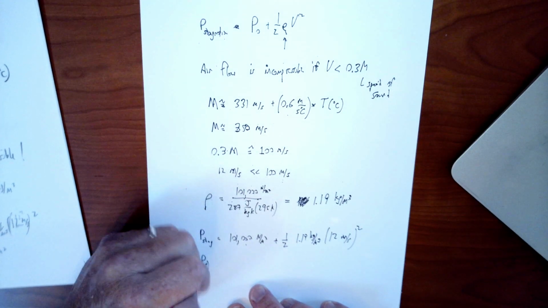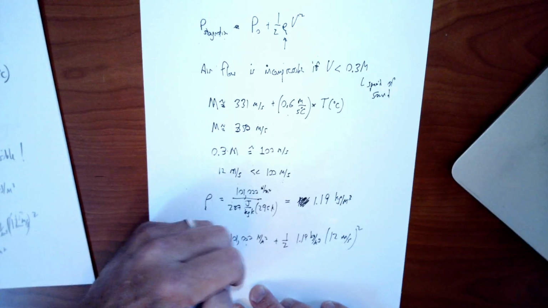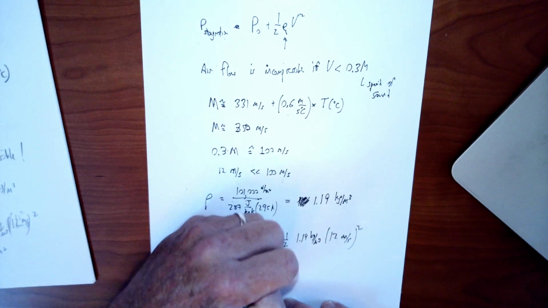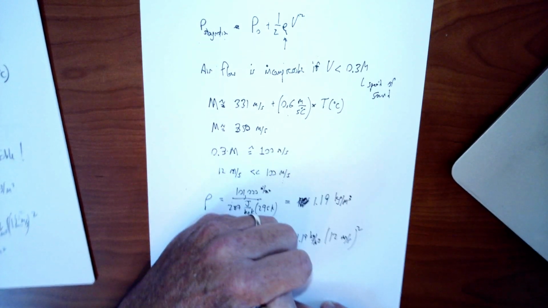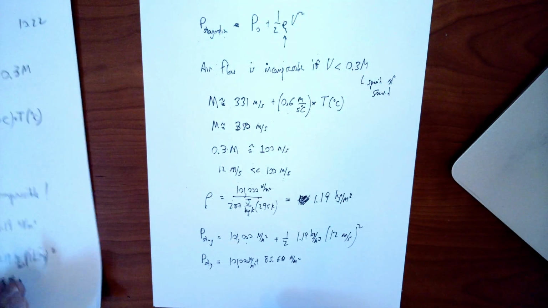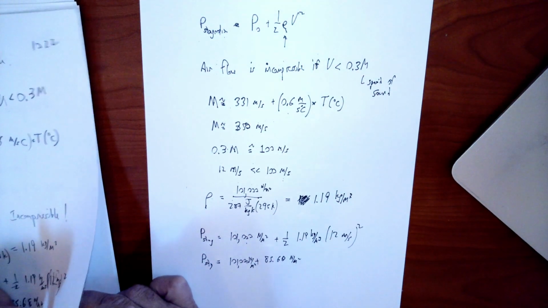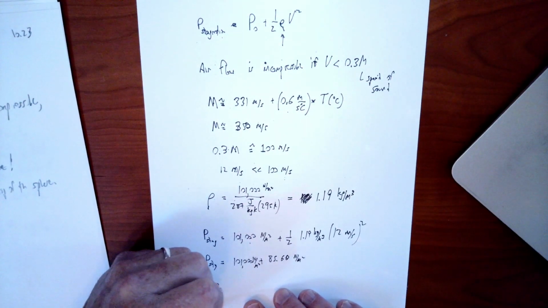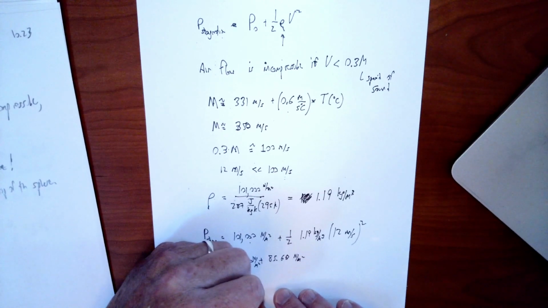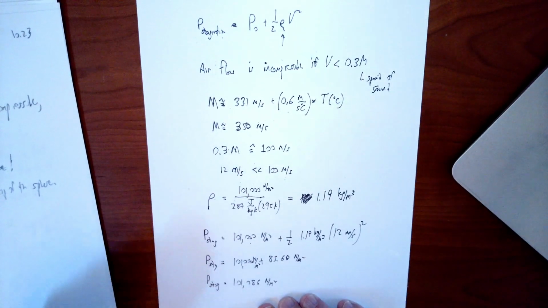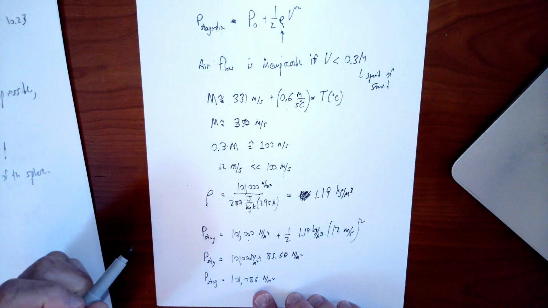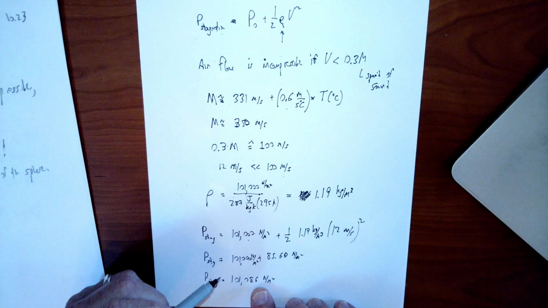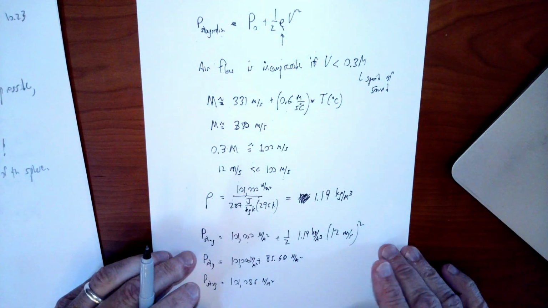When I do that, I find that the stagnation pressure is 101,000 newtons per meter squared plus 85.68 newtons per meter squared. So that's not a big number, 85, compared to 101,000. So technically the answer is that the stagnation pressure, if you carry all those sig figs, would be 101,086 newtons per meter squared. But in truth, of course, that's getting down to the 5th and 6th significant figure. So it really almost didn't make any difference.